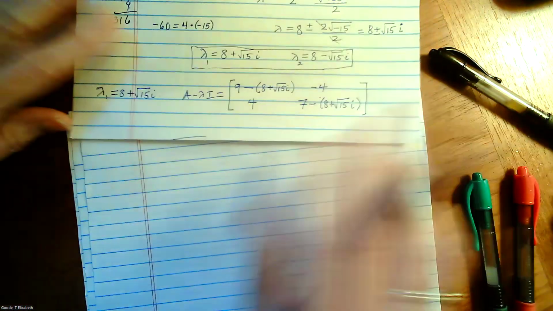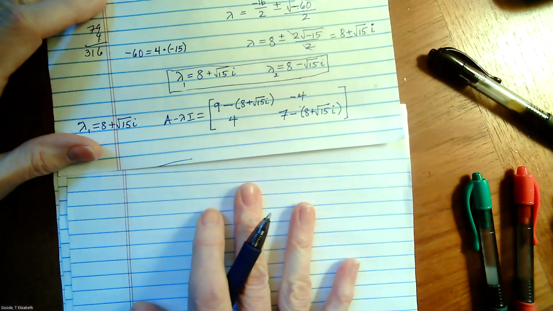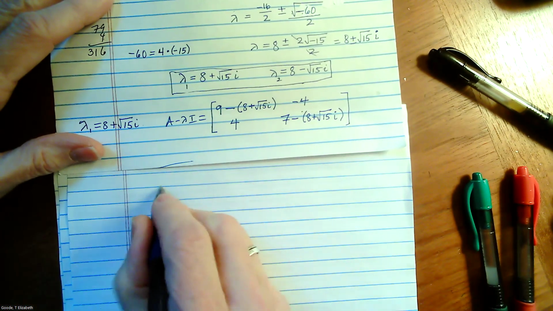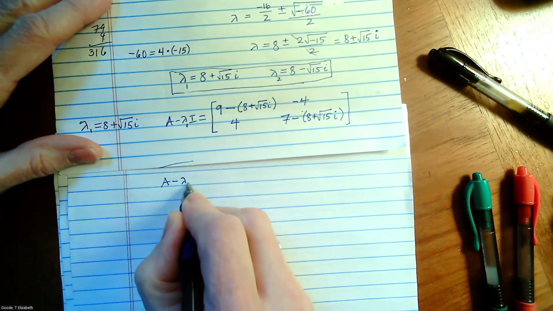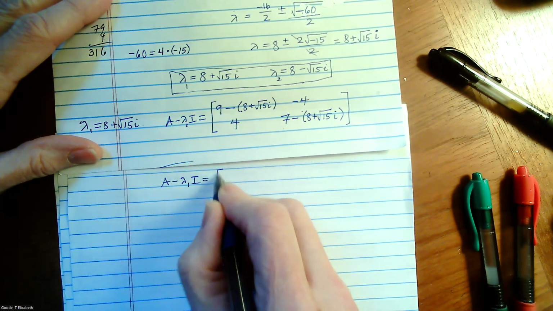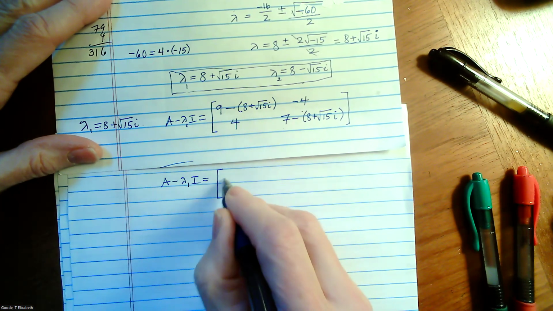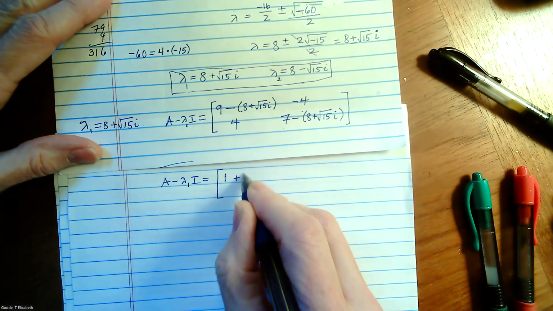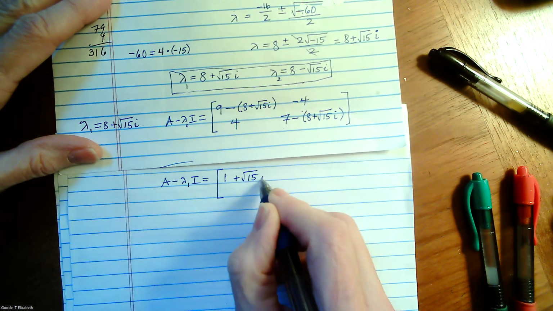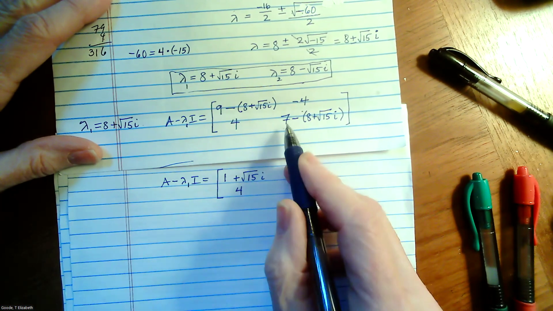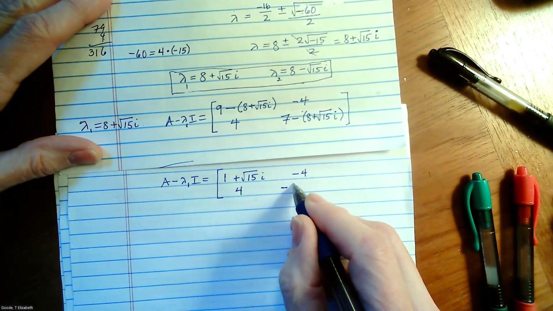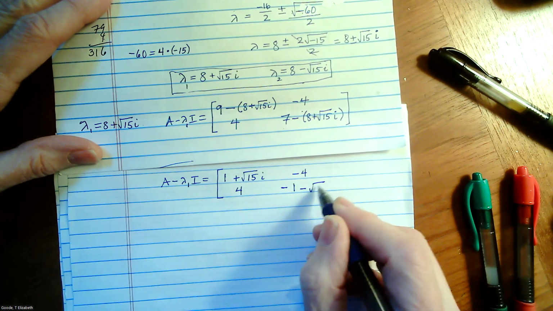All right, so when we reduce that, this is lambda 1. 9 minus 8 is 1, so this first coordinate is 1 plus square root of 15i. The second coordinate is of course negative 4. This is 4. And 7 minus 8 is negative 1 minus square root of 15i.